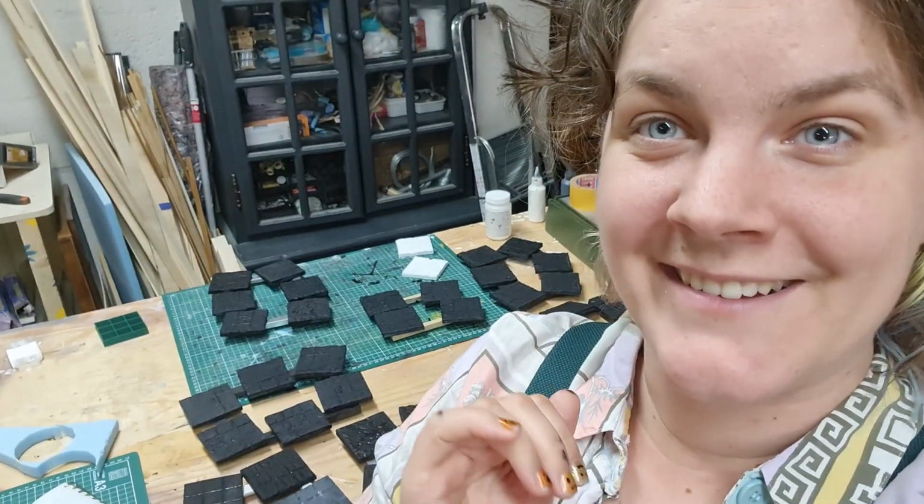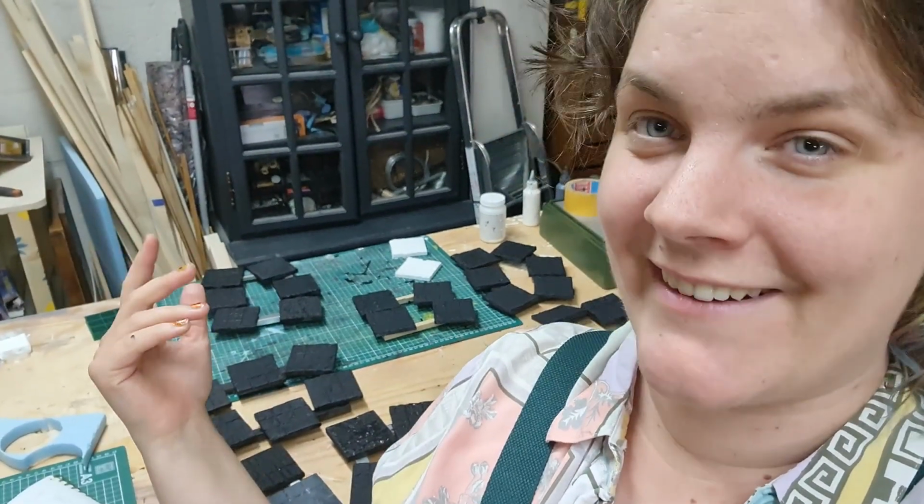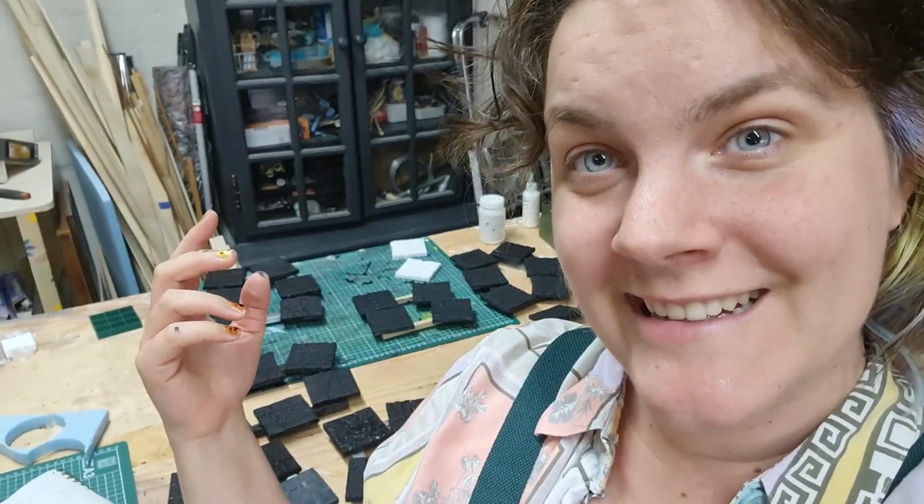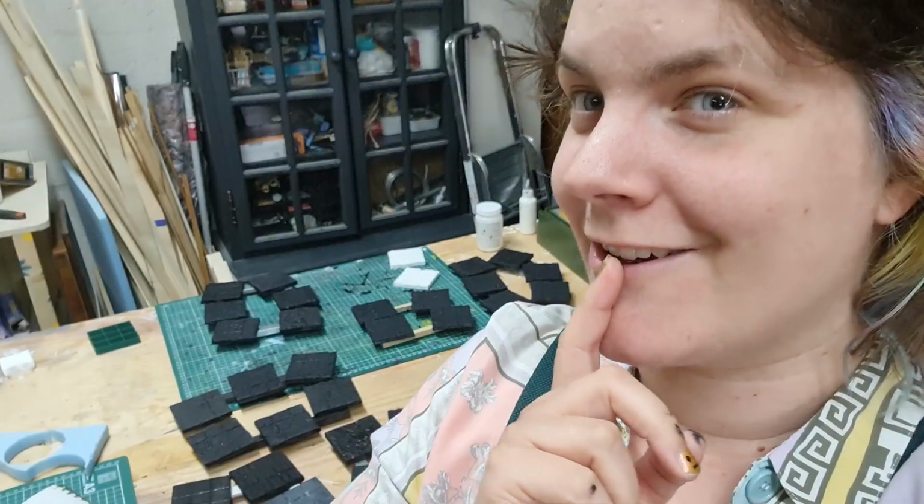I'll also be kind of figuring out what to do with the rest of the decoration. I think this is good for a first day. I'm happy. I wasn't really tired, so I think it's good to call it a day.